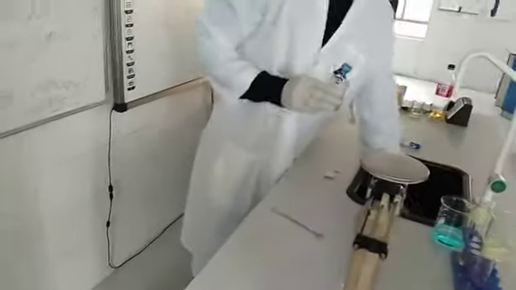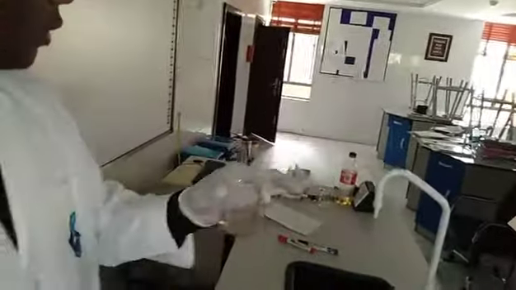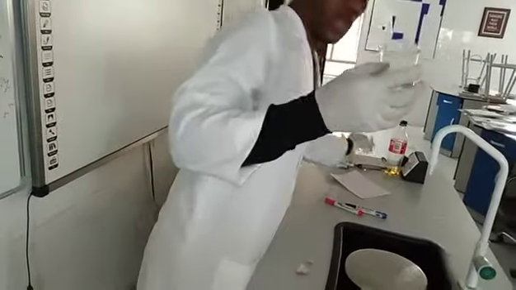The albumin contains mostly the protein. So that's why we have to be sure that what we have is the egg white. So you can see this is the egg white. Nothing of the yolk is in it. But this is rather too much for our experiment. So we'll just pour some quantity out.